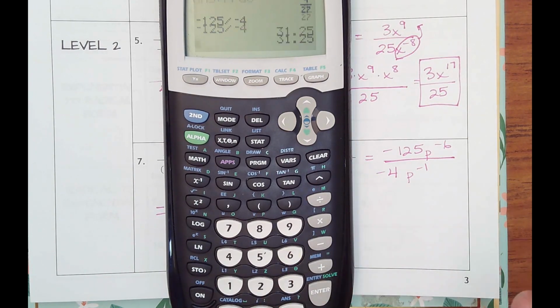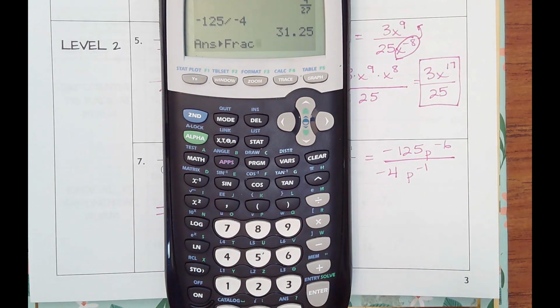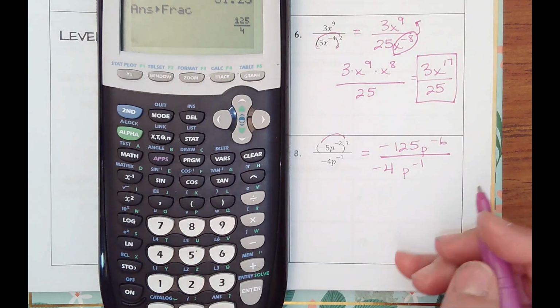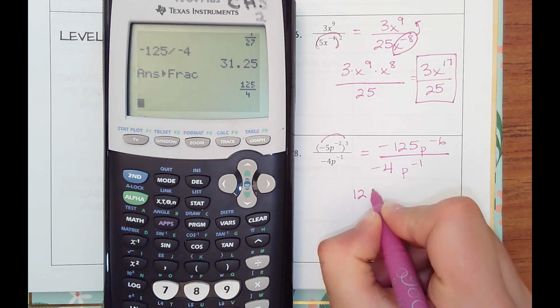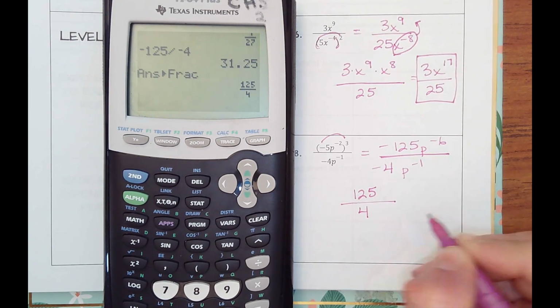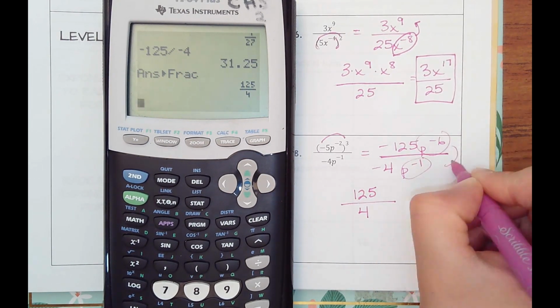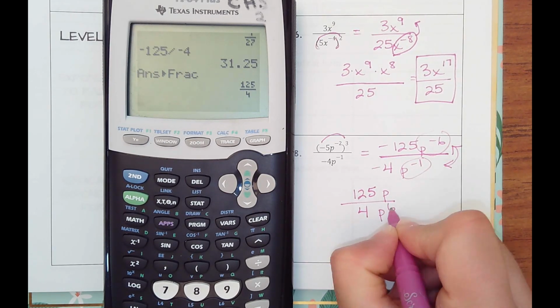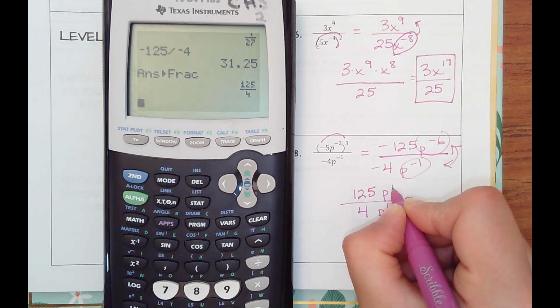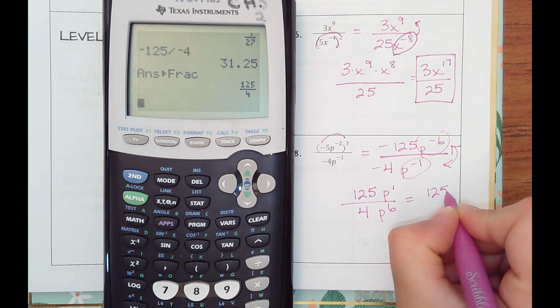No, it's going to be positive. It is a fraction of, nope, can't reduce. Sorry. So it's going to just turn into +125/4. Again, I'm going to flip-flop these exponents. So I have a p to the 1st, just p, over p to the 6th. 6 minus 1 is 5 on the bottom.